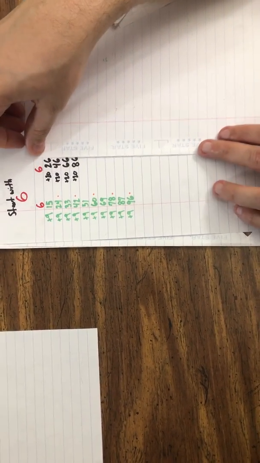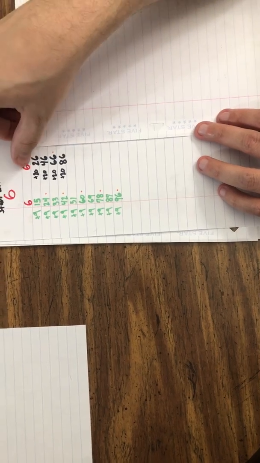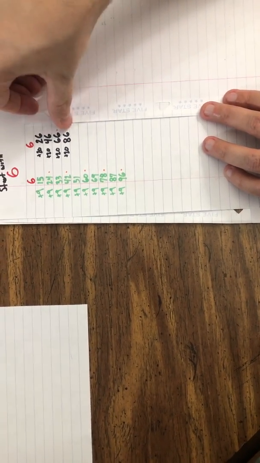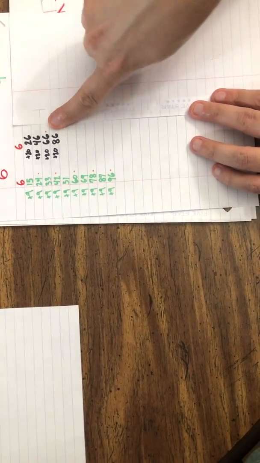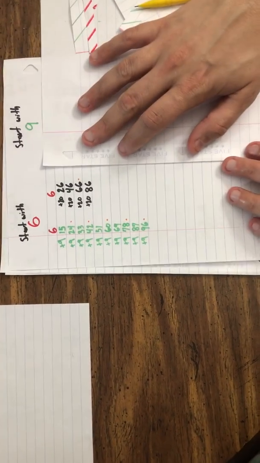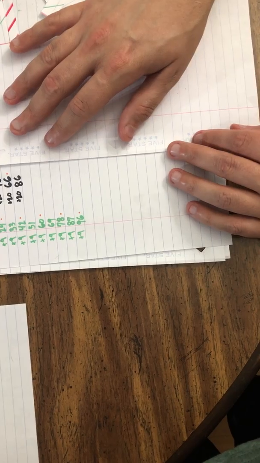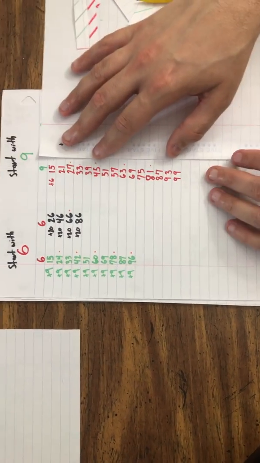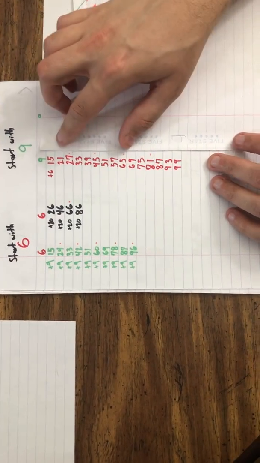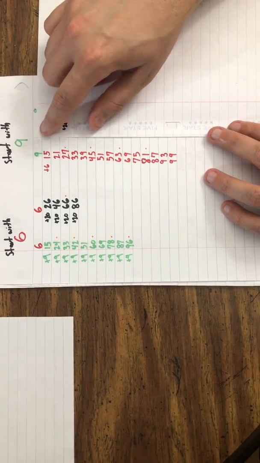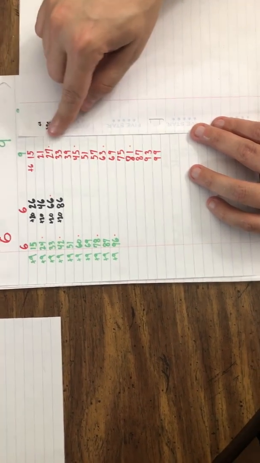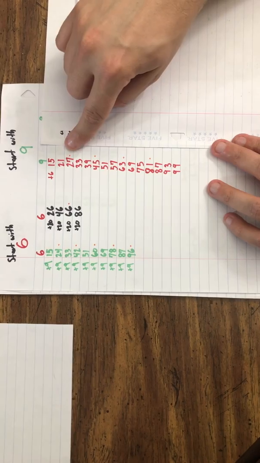Now, if we start with 6 and add 20 plus 20 plus 20 plus 20, we get one more new value as well. On the other side, continuing on, if we start with 9, we'll get some new values as well. If we started with 9 and added 6s, we get some new values.